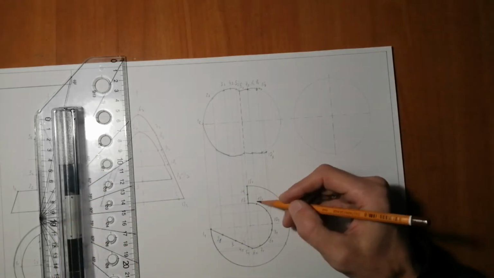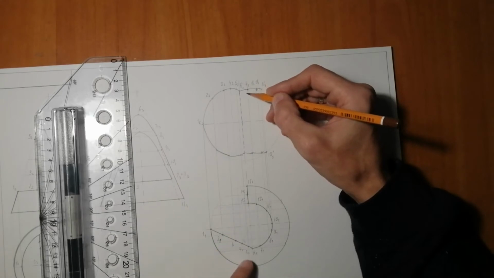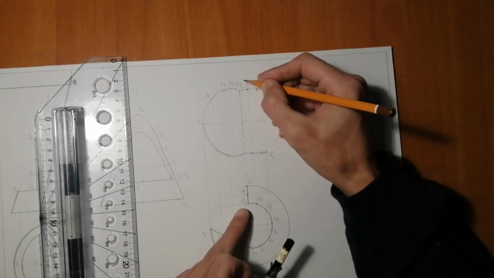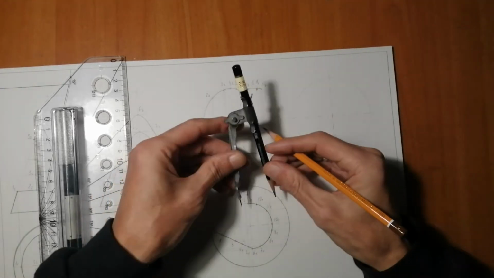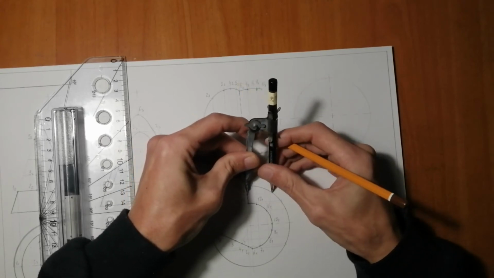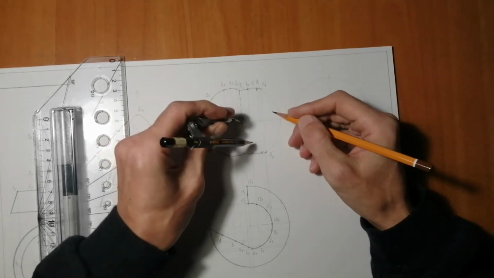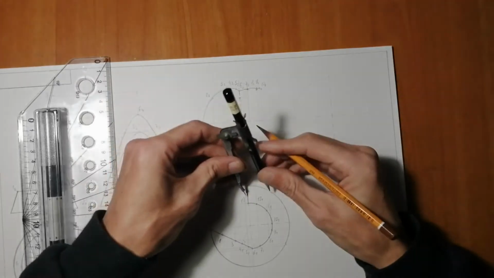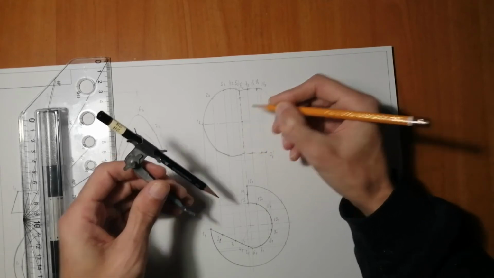Yeah, these points are all mirror and symmetrical, 13, and the last points 14 and 18 are located on the axis.